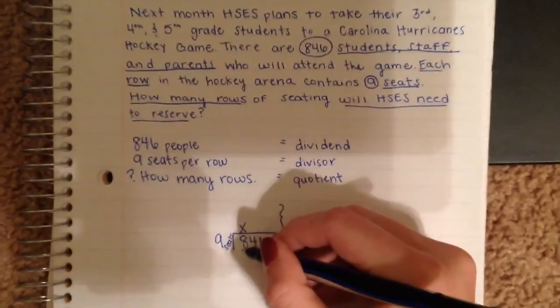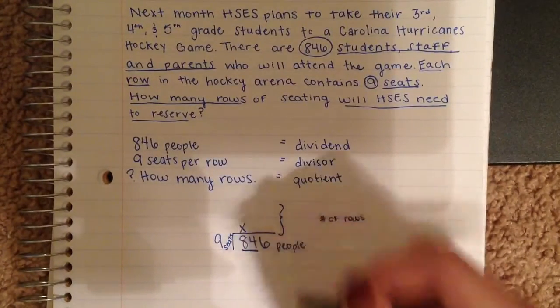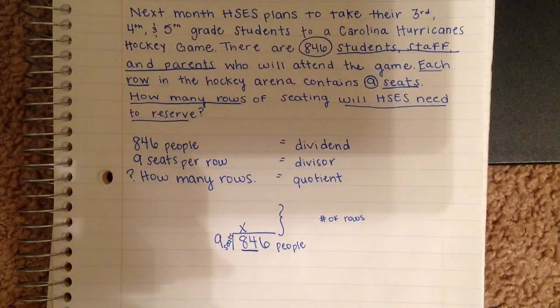Which then tells me that I need to look at my tens. I have 84 total tens. Can 9 go into 84? Yeah, so we need to figure out what times 9 is going to get me close to 84, which really we're looking at 840.